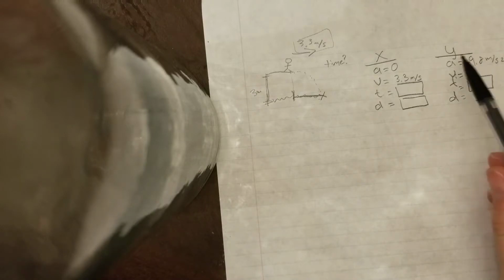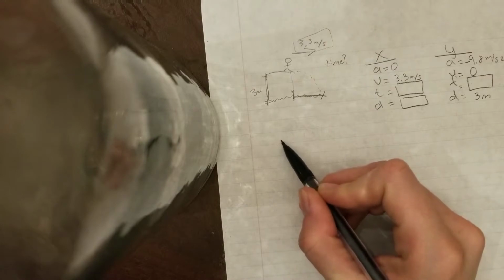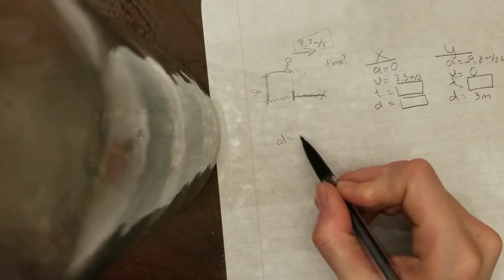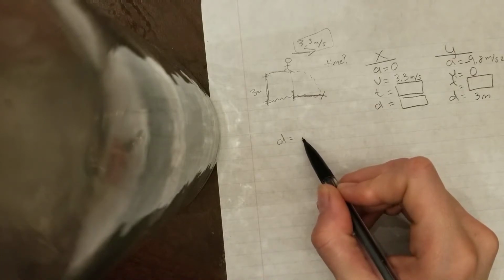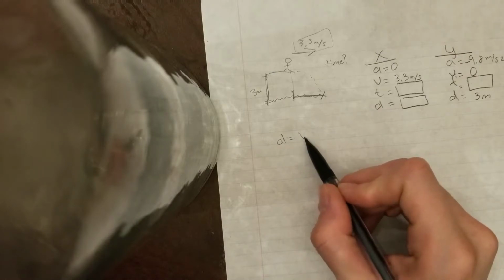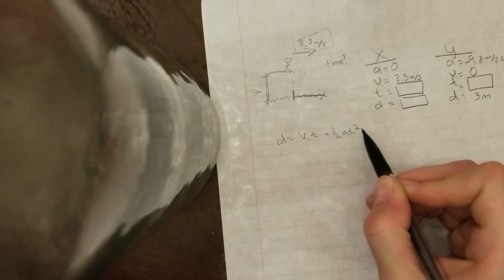Okay, so now that we have everything all filled out here, we can go ahead and start. We'll have to use the y side first because we have one variable to solve for here, whereas we have 2 over here on the x-axis. So let's start over here with the y. We're going to use that position equation, distance equals vi t plus 1/2 acceleration times t squared. Had a little brain fart there.